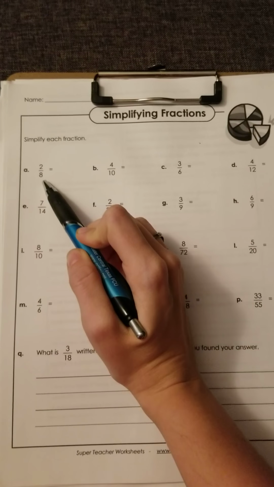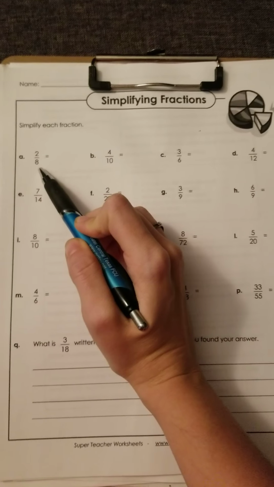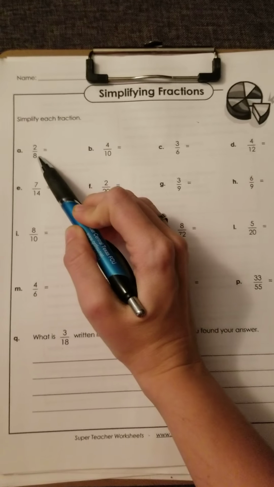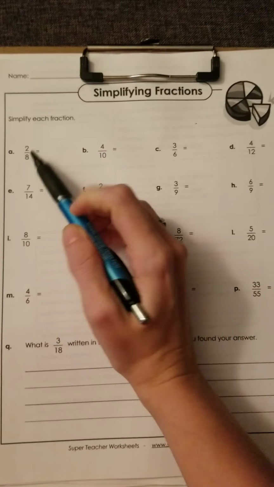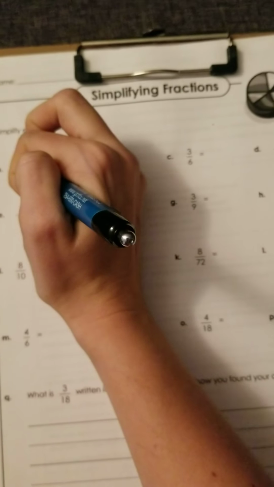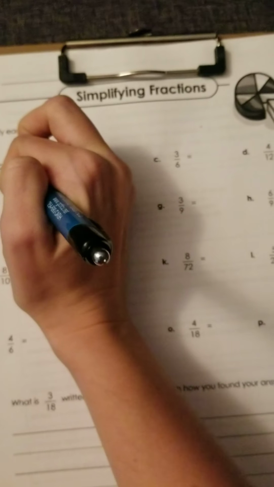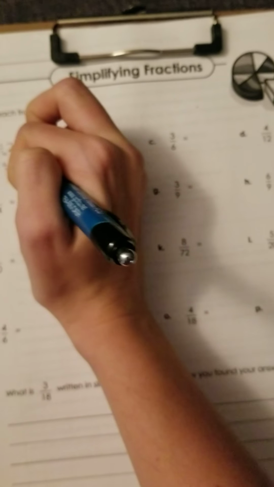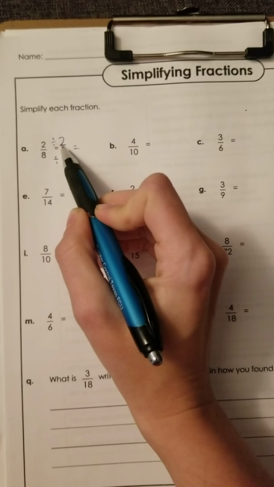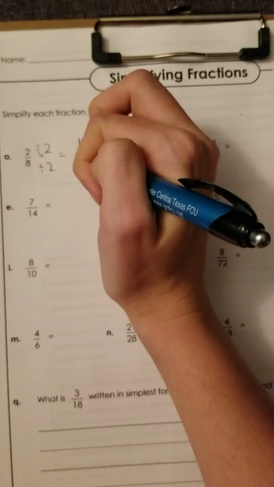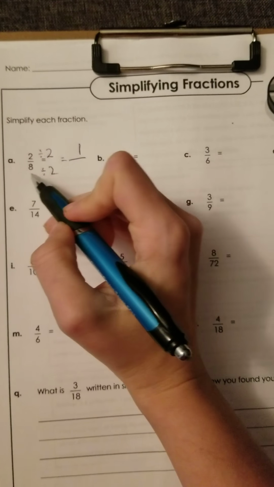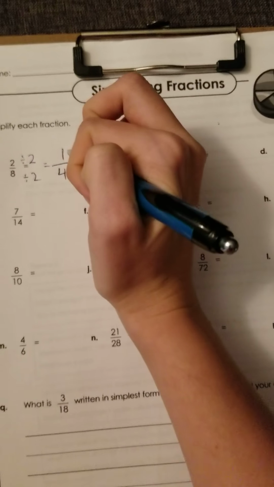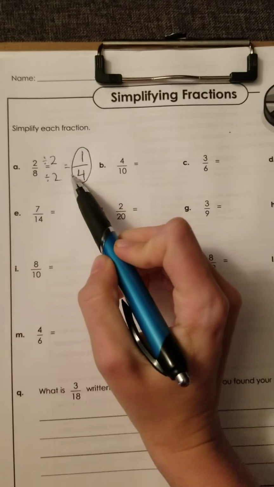So I need to ask what number can go into both the numerator and the denominator. So since both 2 and 8 are even, I automatically know that I can divide both numbers by 2. So I'm going to divide the numerator by 2, and I'm going to divide the denominator also by 2. So 2 divided by 2 is going to give me 1 whole. It goes in 1 whole time. All right, we have 8 divided by 2, which is going to give me 4. So my answer here would be 1/4 in simplest terms.